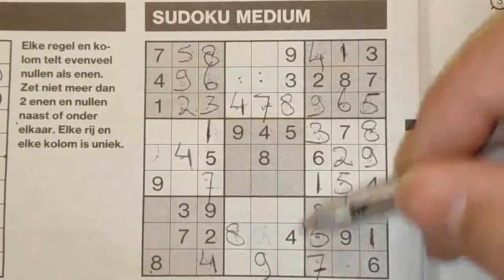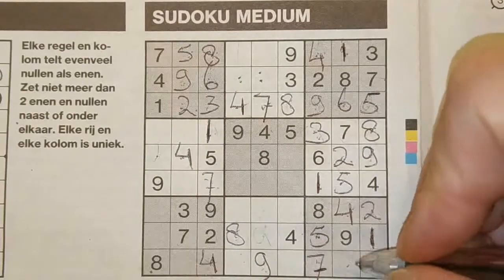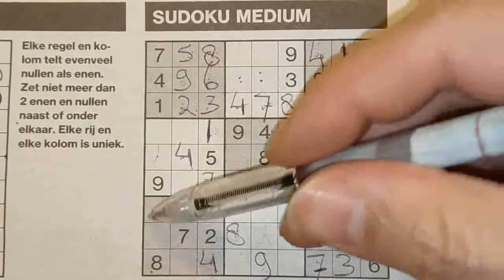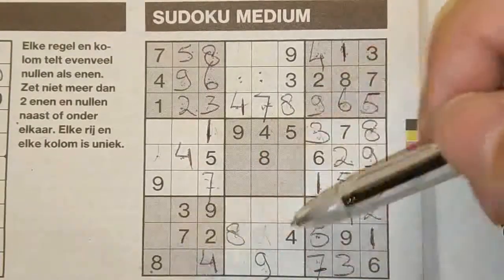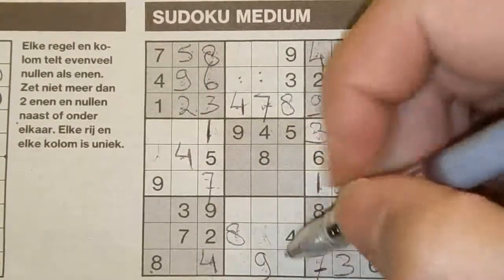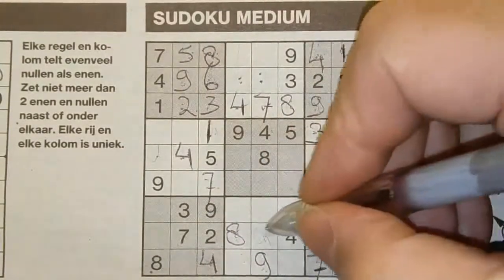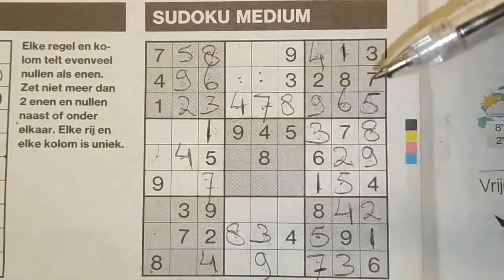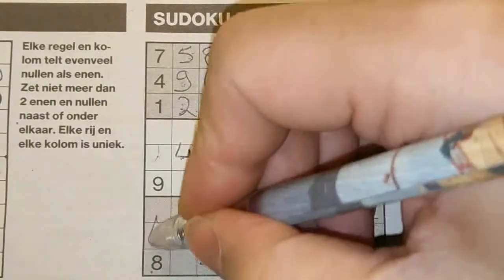1 digit left for this big square for the number 3. 3 in this row, 3 in that row. So in the row between, the only place for the 3 should be here. 1 digit left for this row for the number 6.